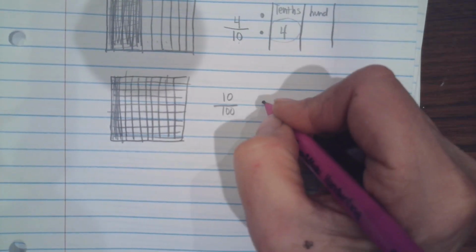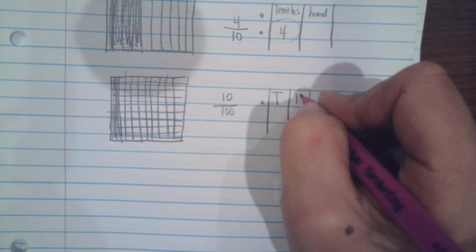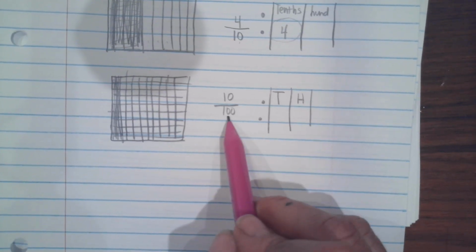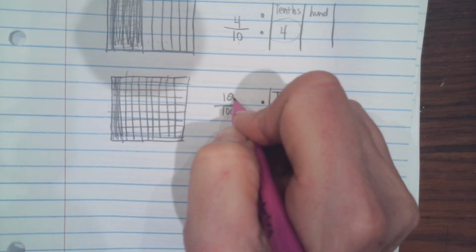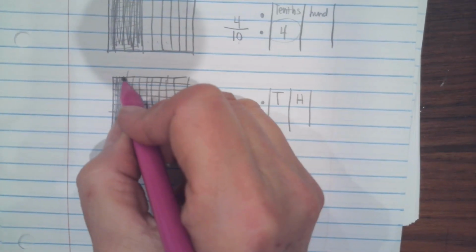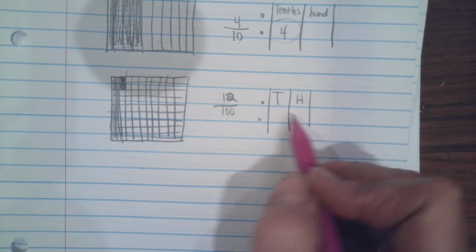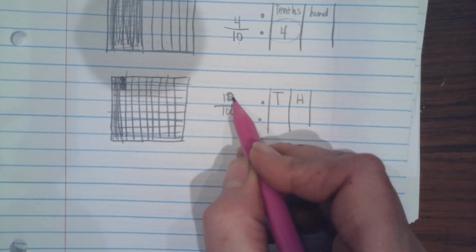I'm going to make my little graph again. I have tenths and I have hundredths. I'm going to put my decimal right here, and my answer has to end. I'm going to make it a little easier, so I'm going to do 12. My answer has to end on the hundredths place because my denominator is 100 and my numerator is 12.